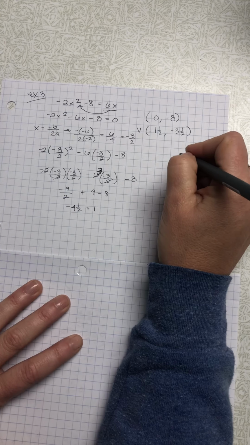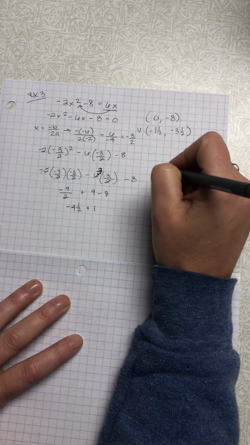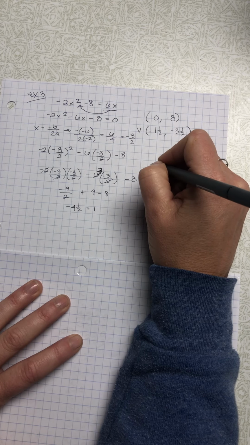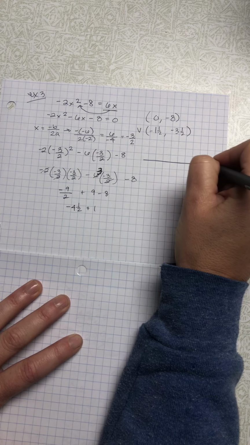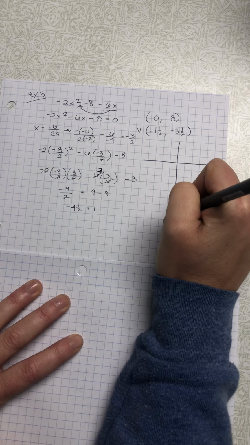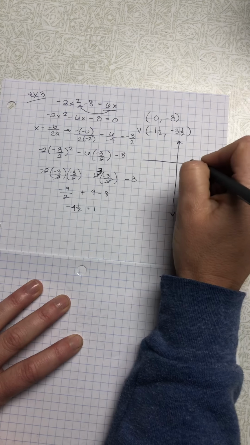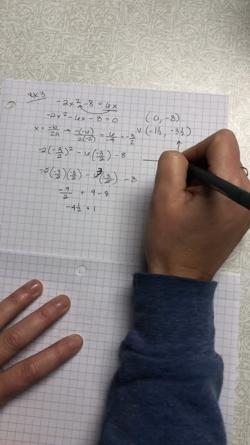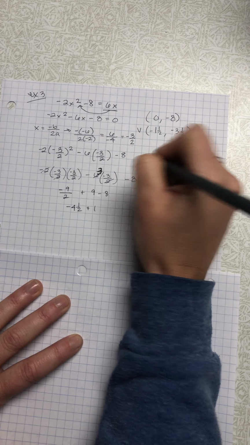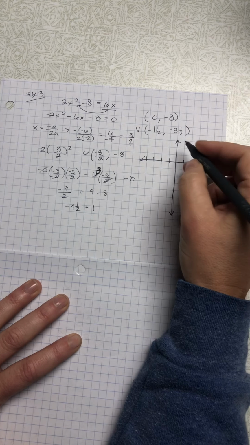When I go to graph this, they're all negative, so I'm going to go heavy on the negatives. So I've got 0 and negative 8.